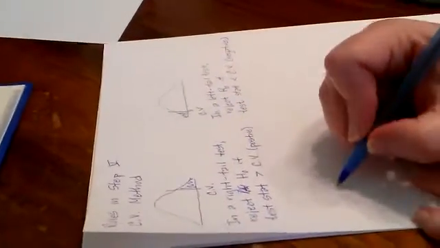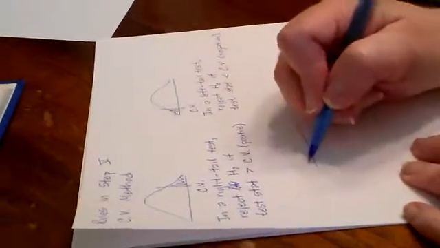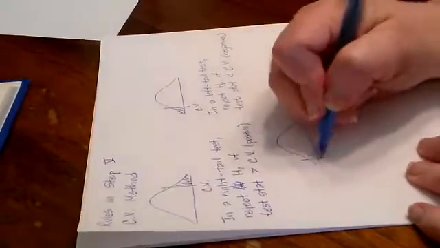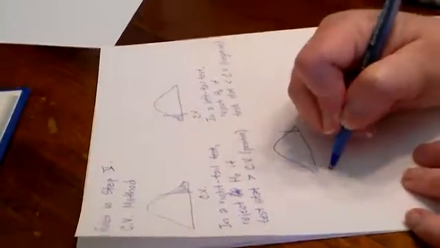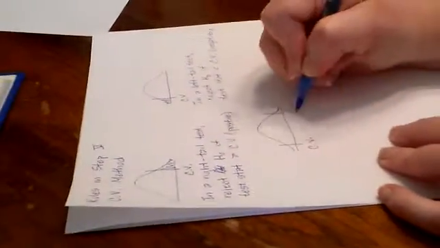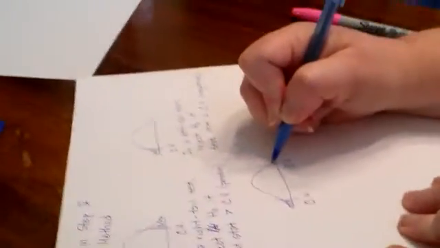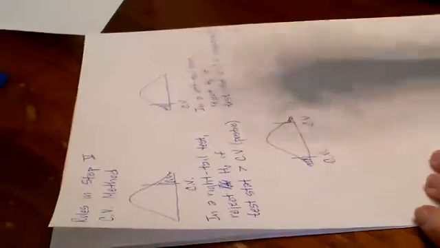Okay, in a two-tailed test, we have two critical values. Right, we've got the negative one and the positive one, and we're going to reject in either tail.